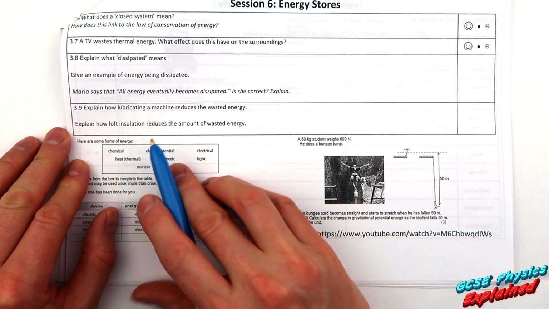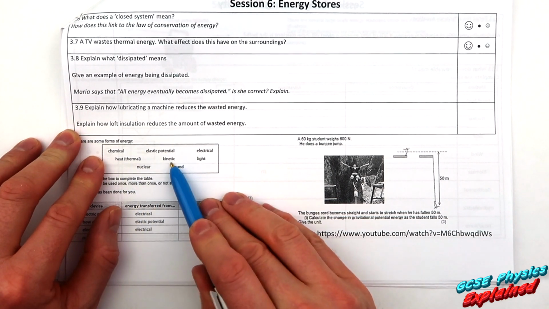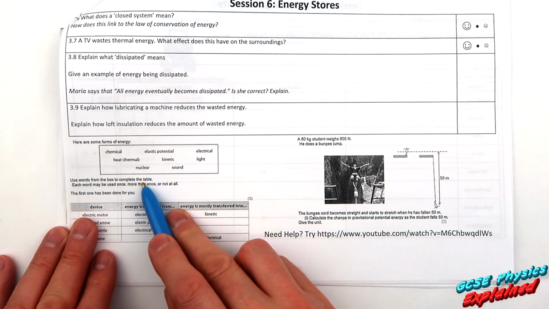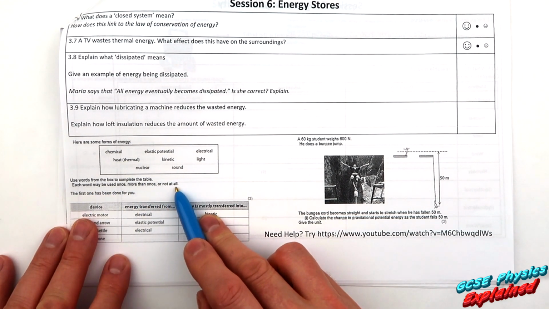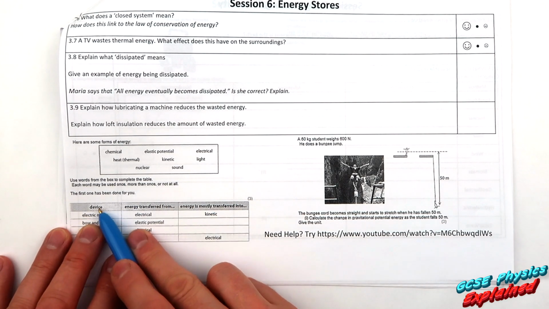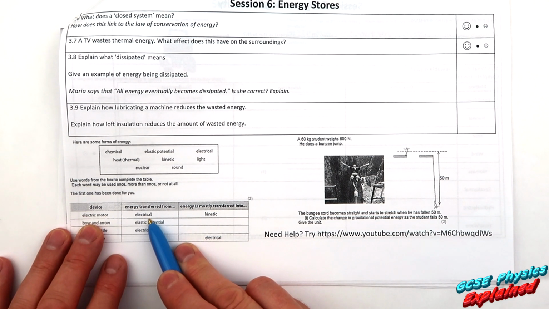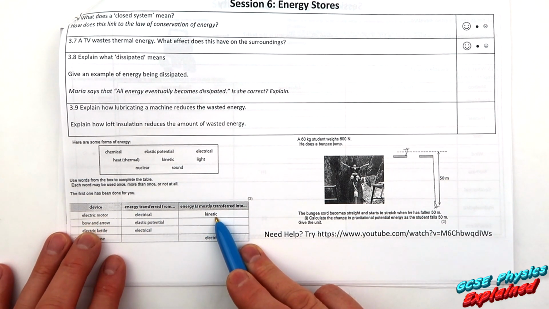Here are some forms of energy: chemical, elastic, electrical, heat, kinetic, light, nuclear, sound. Use words from the box to complete the table. Each word may be used once, more than once, or not at all. So the first one's been done for us. The device was an electric motor. Energy transferred from electrical energy to power it, and kinetic energy is what comes out.